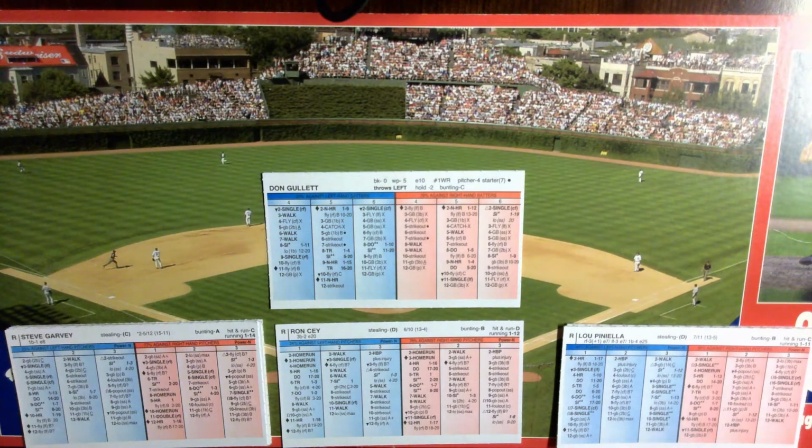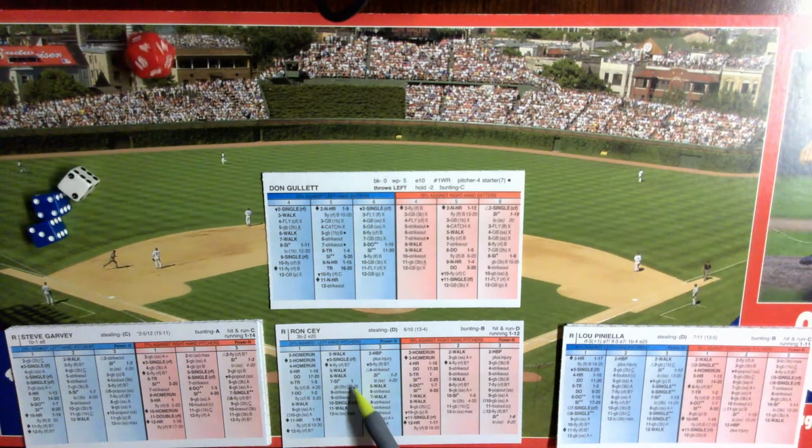The right-handed hitting third baseman Ron Cey is at the plate. Cey, a 1977 National League All-Star Team representative. And the pitch. That's a 2 and a 7 against a left-handed pull, and that's not, so it's a ground out 4-3.